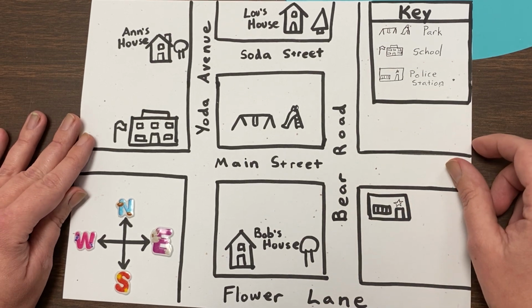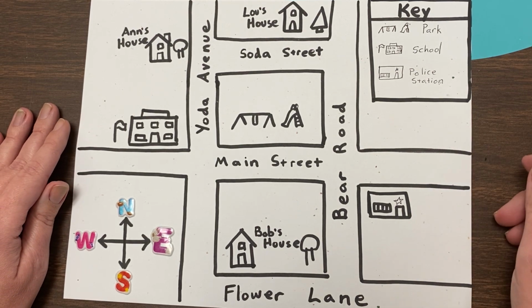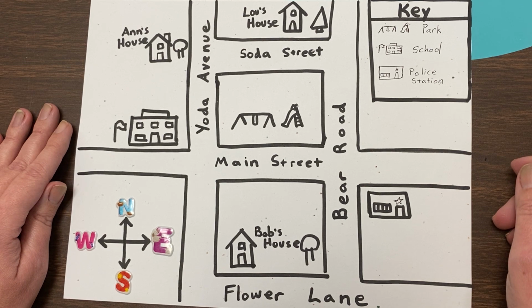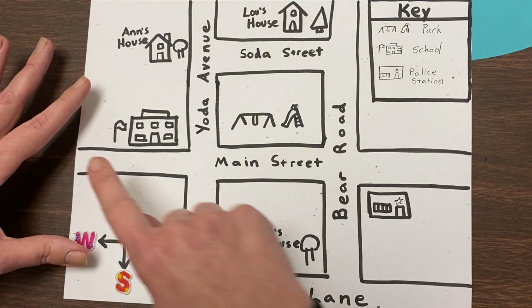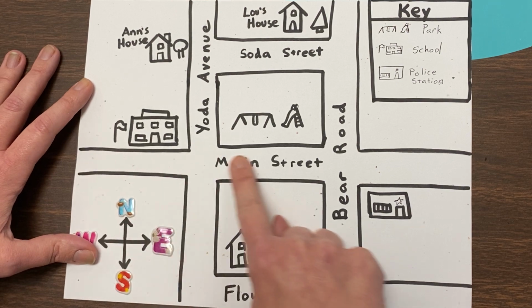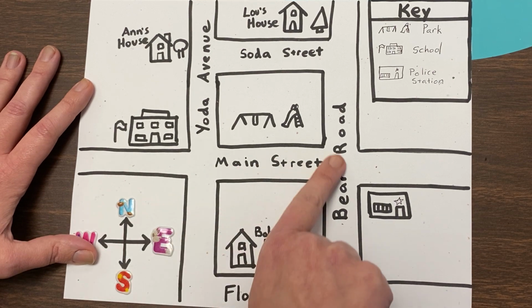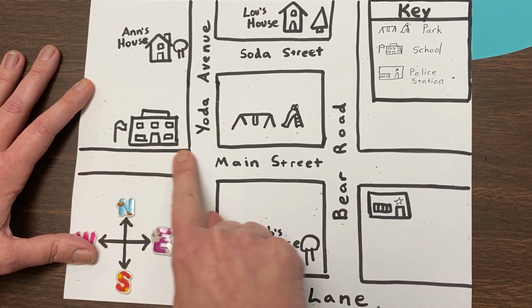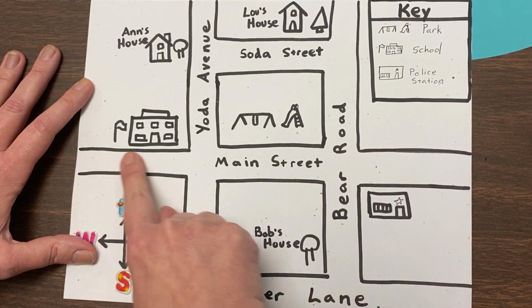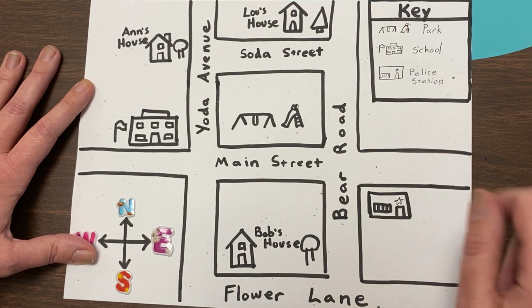Now, another thing you'll notice is that this map has streets, doesn't it? How many streets do you see? Well, we have this long one that goes all the way through town, and this whole street is called Main Street. Even though it only says Main Street here, the entire street is Main Street. If you can move your finger along it without it stopping, that is one street.